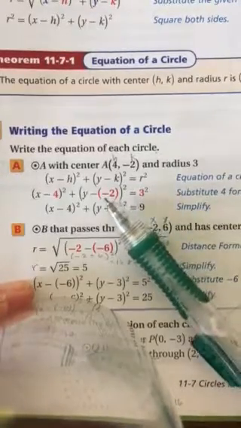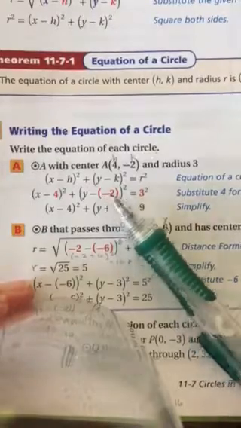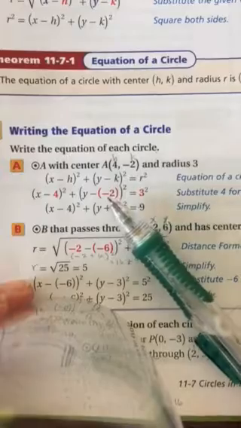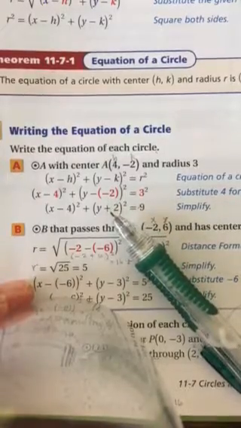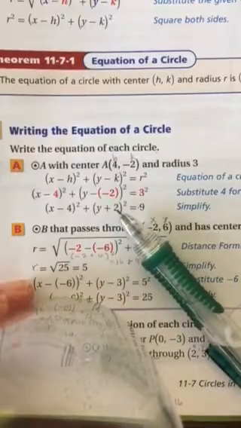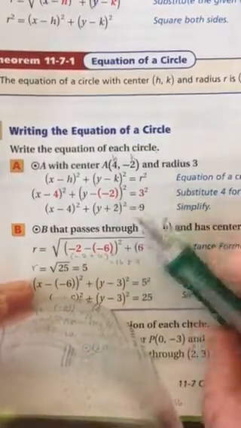Now I want you to recognize right here, we did this earlier in the year when dealing with the distance formula. When we say minus a negative number, of course it's going to become a plus, so that's why y minus -2 becomes y plus 2. I think you may have a question on your test that asks you something like that.